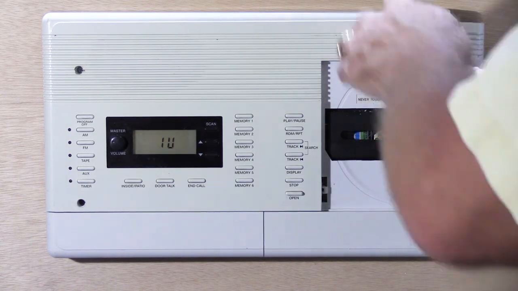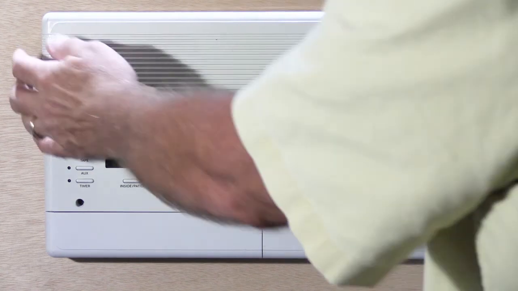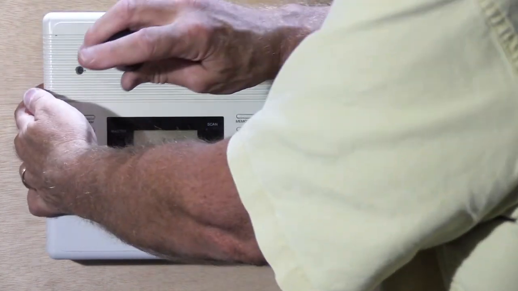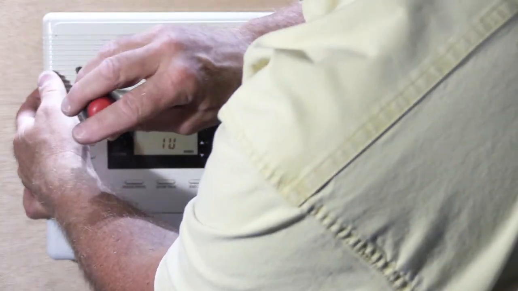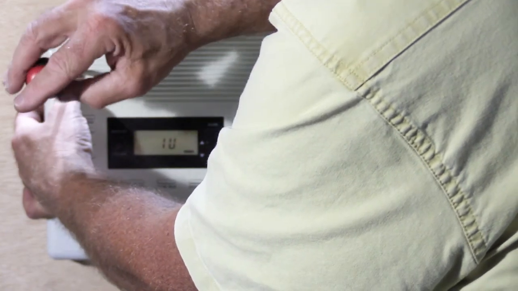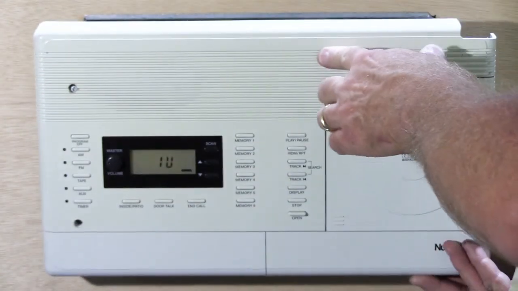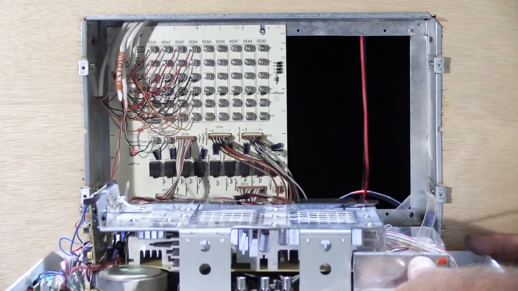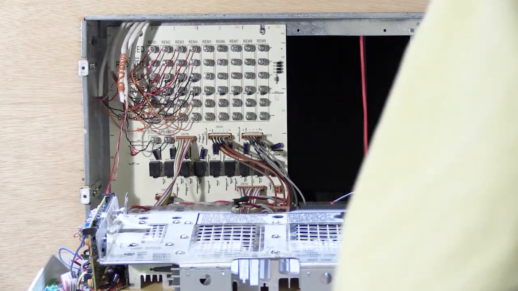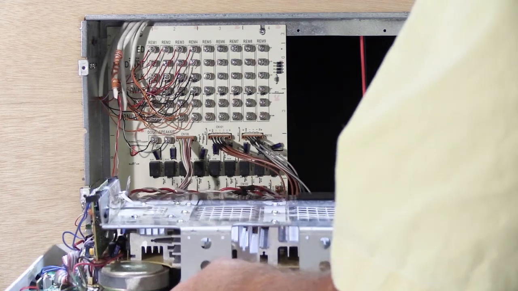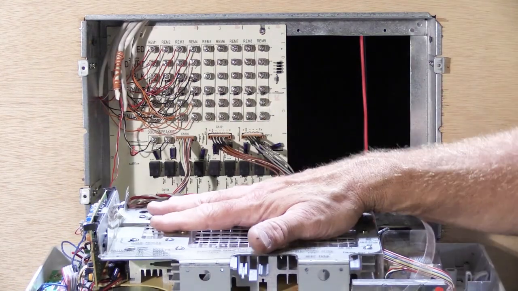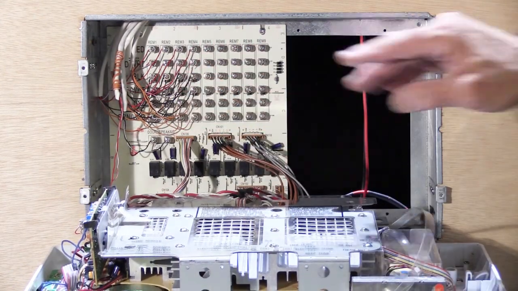So once you've loosened the screws, a little more on this side, you'll be able to slide the set away from the wall and fold it down. Once you've folded it down, you now have access to the back of the master station and the terminal board.